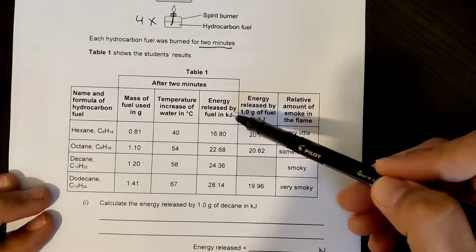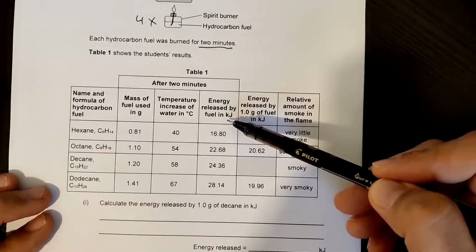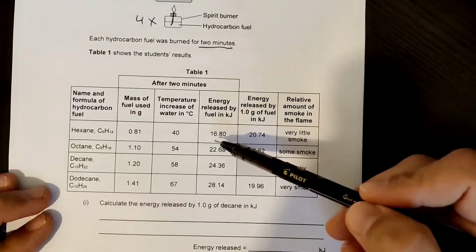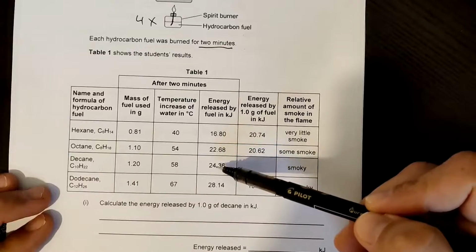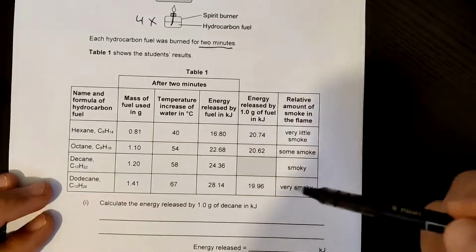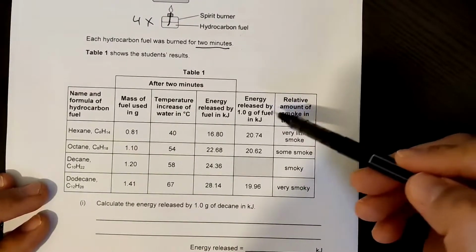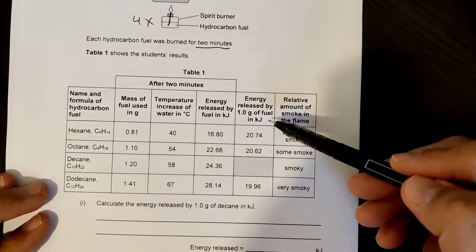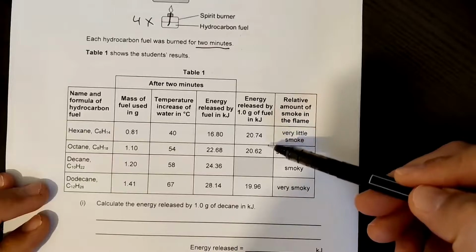Now, the amount of energy released by the fuel in kilojoules is that. You got 16, 22, 24, and as you notice, it gets bigger as you go down the group, okay? Now, over here, the energy released by gram of fuel in kilojoules is this much.